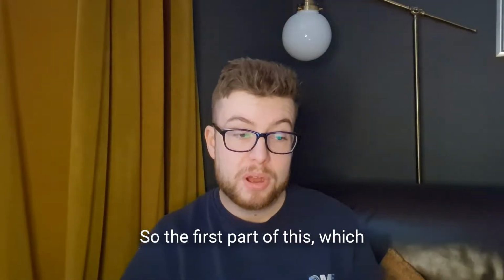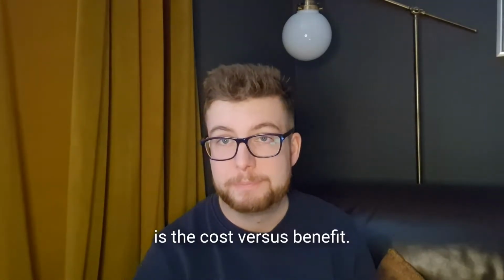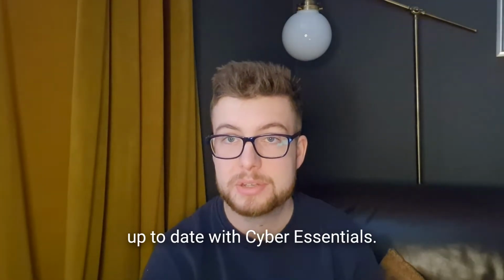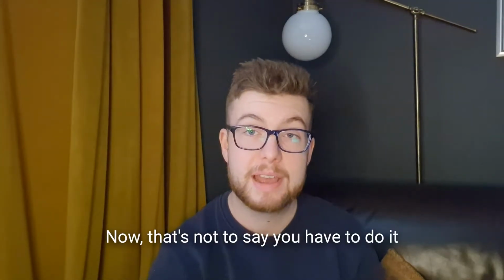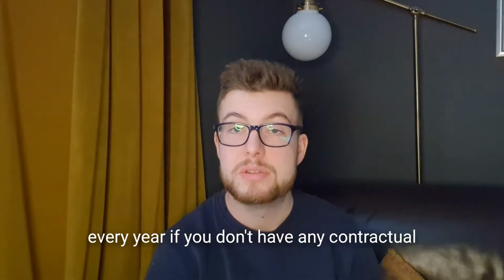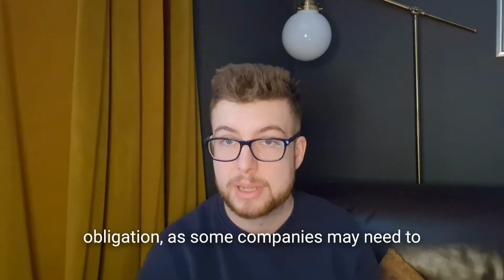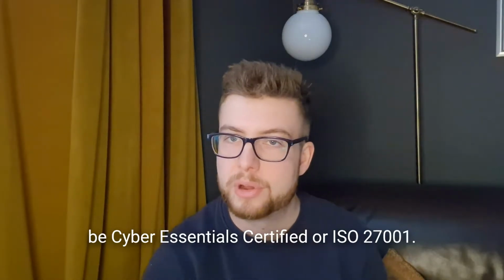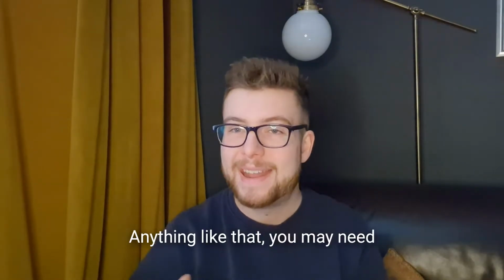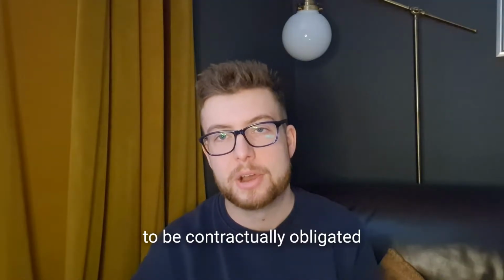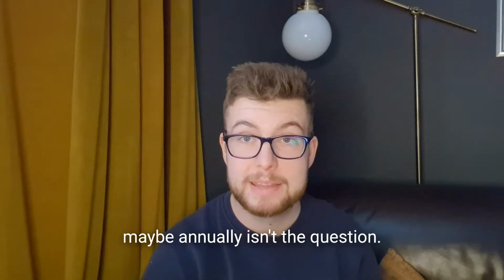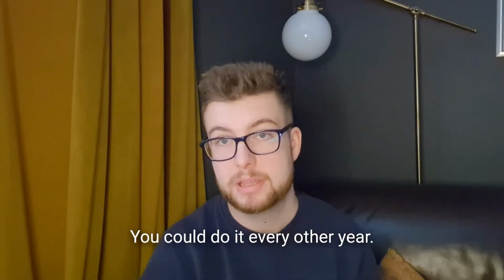So the first part of this is the cost versus benefit. The cost is annual because you have to make sure that you're keeping up to date with Cyber Essentials. Now, that's not to say you have to do it every year. If you don't have any contractual obligation, as some companies may need to be Cyber Essentials certified or ISO 27001, anything like that, you may be contractually obligated to have those certificates. Now, if that's not the case for you, then maybe annually isn't the question. You could do it every other year.